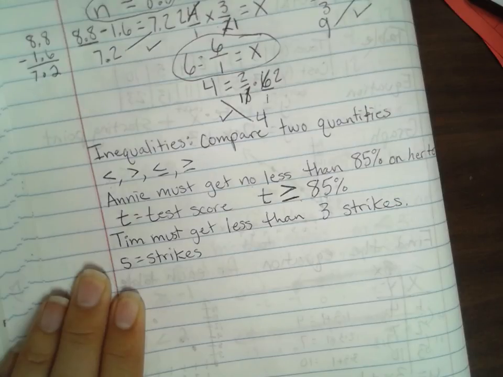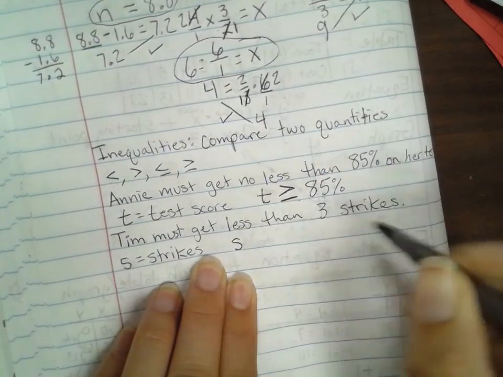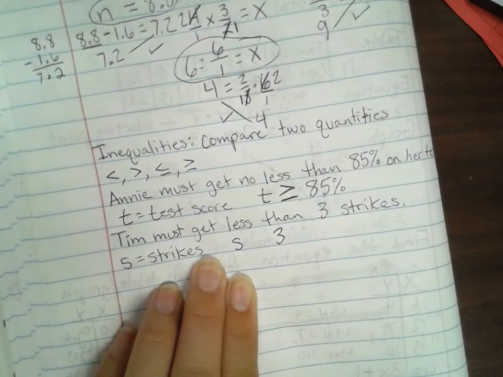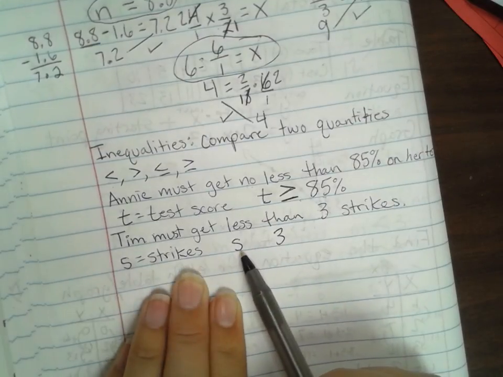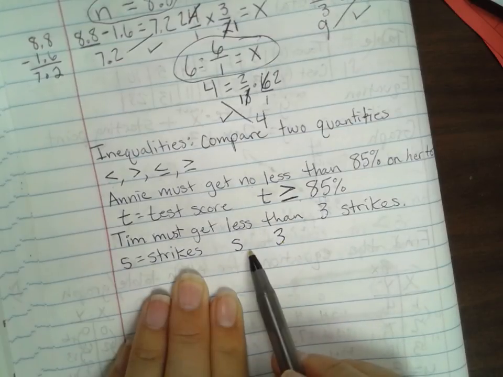Make sure your head is up and you're writing everything I do. Okay, so we're comparing the number of strikes to 3. Now, thinking about this, can it be equal? Can he get 3 strikes and still be out? No, so this is not going to be an equal.